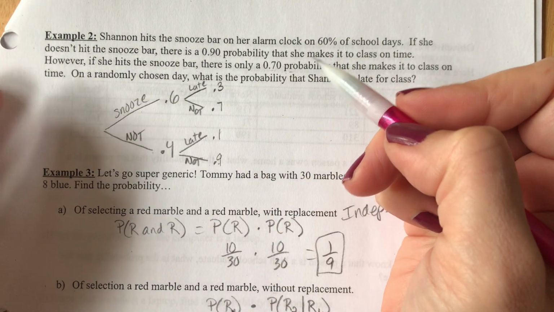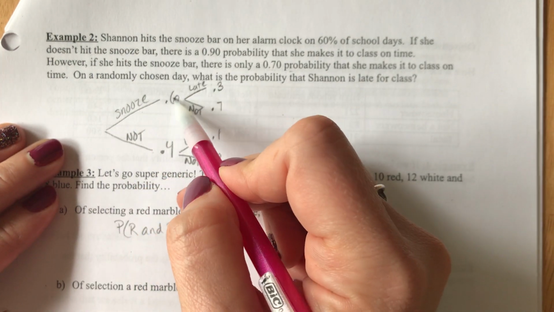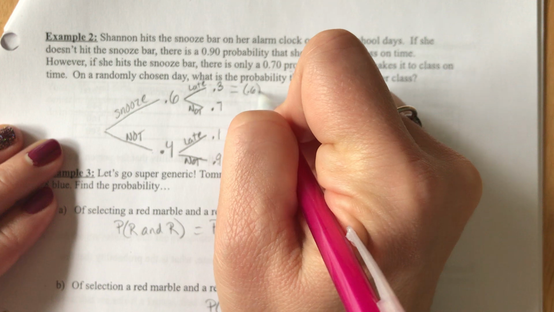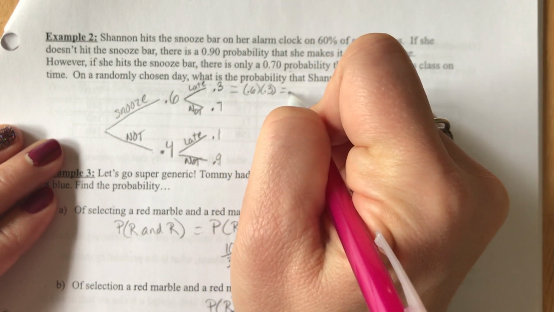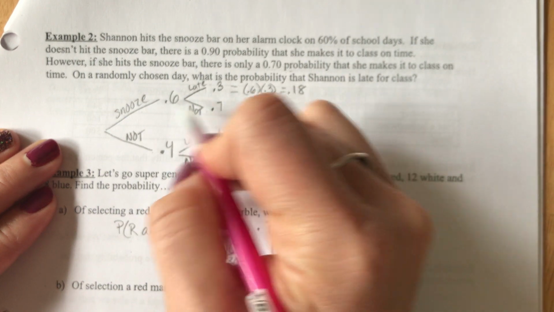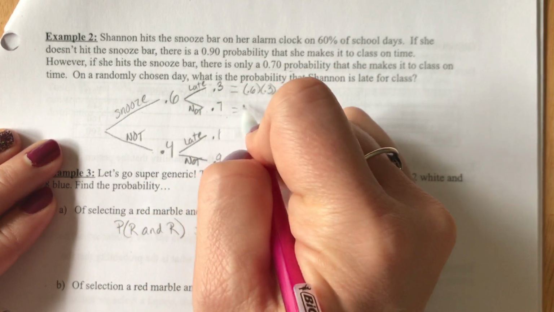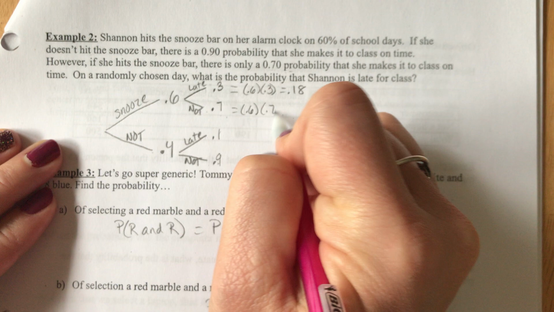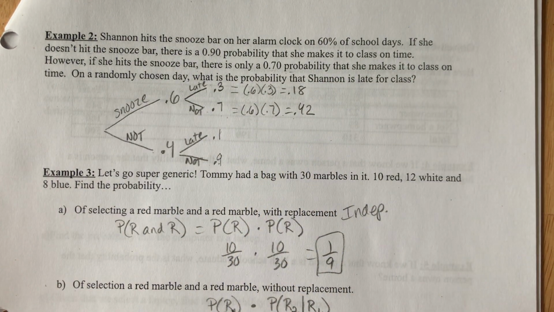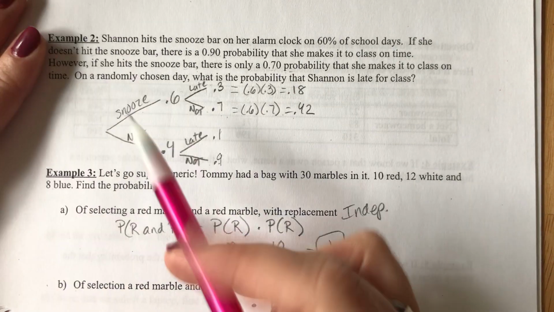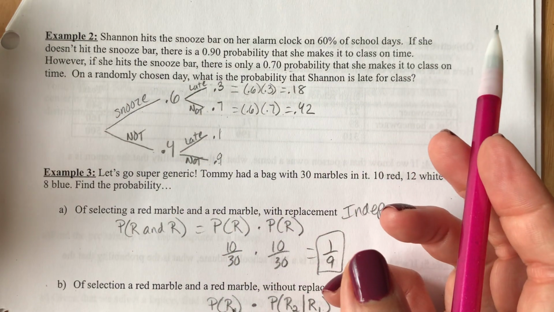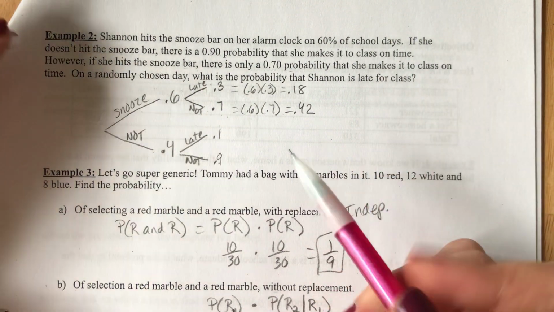Now what we do, if you're snooze and late, you can multiply. 0.6 times 0.3 should give us 0.18. Snooze and on time, or snooze and not late, would be 0.6 times 0.7, which is 0.42. The and that we talked about, these are dependent events. Snooze and not late, right, are dependent events.